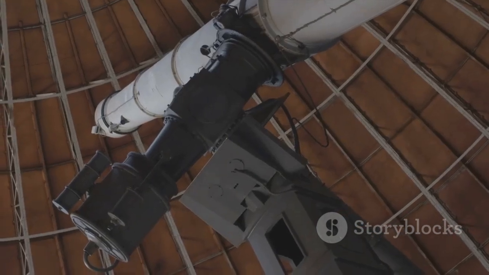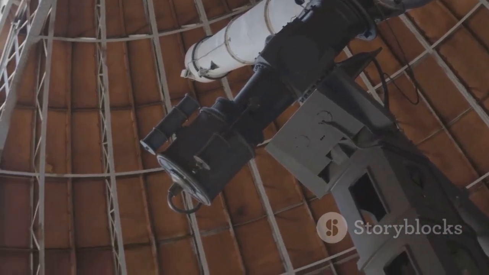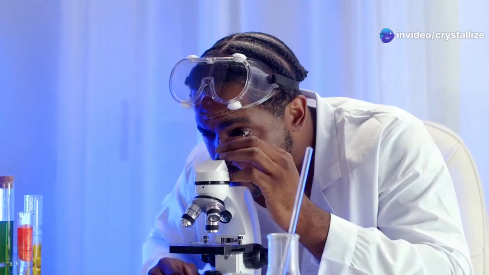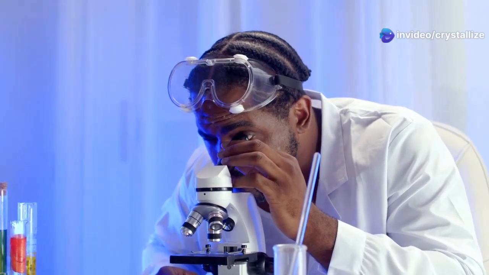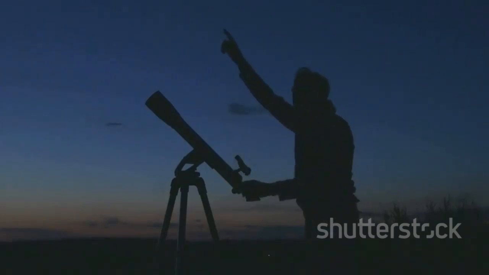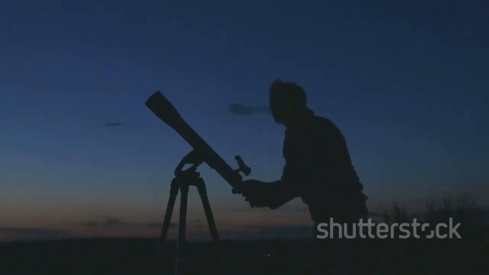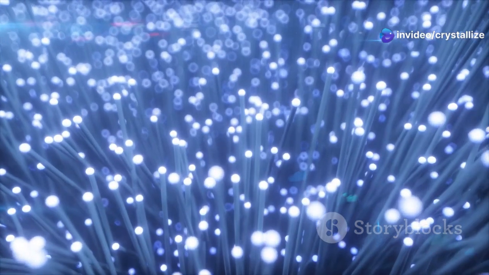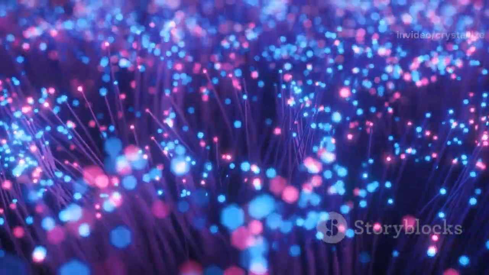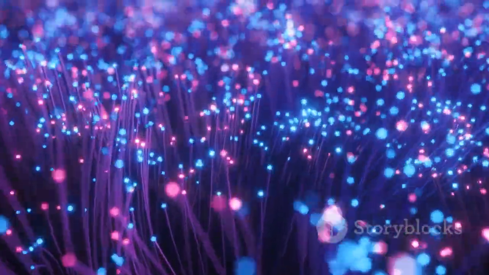2. Microscopes and telescopes. These scientific instruments use lenses to magnify distant or small objects. Refraction allows microscopes to reveal the intricate details of tiny structures. Telescopes use refraction to observe celestial objects in the vast universe. 3. Fiber optics. Refraction is crucial in fiber optic cables. These cables transmit data as light pulses. The light stays within the fiber due to total internal reflection, a phenomenon caused by refraction.